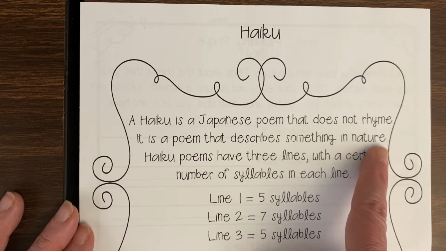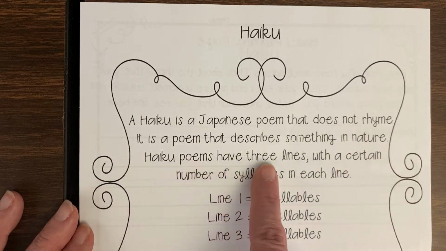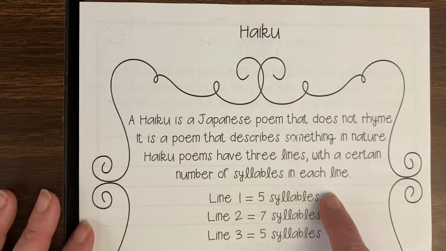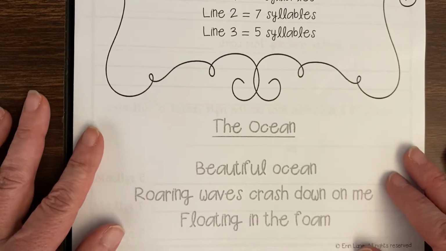Sometimes they describe things in nature and sometimes other things. Haiku poems have 3 lines with a certain number of syllables in each line. So line 1 has 5, line 2 has 7, and line 3 has 5. Okay, so here is an example.